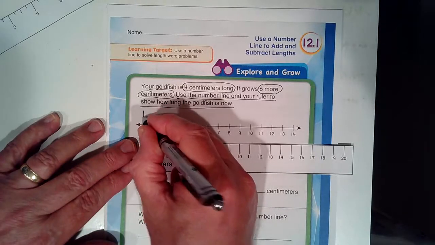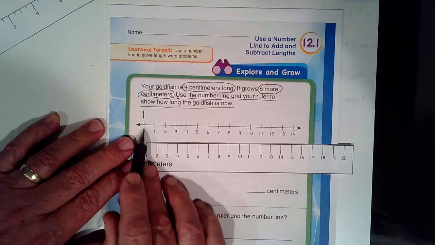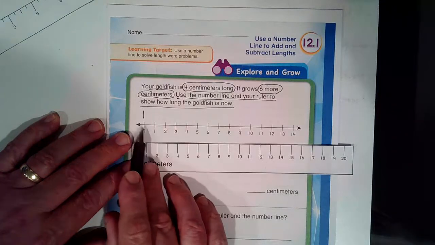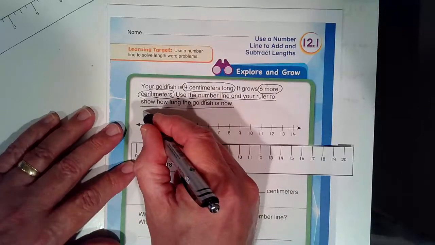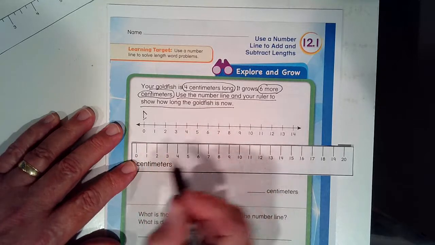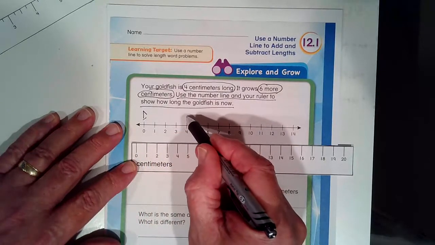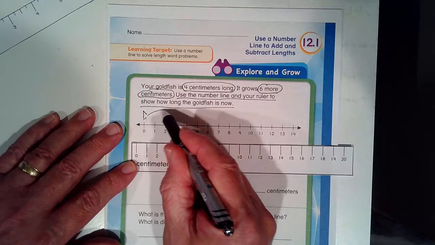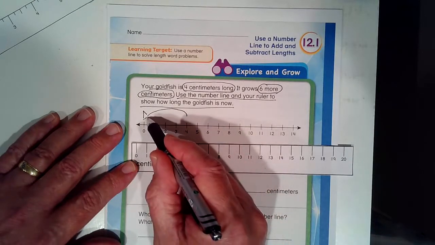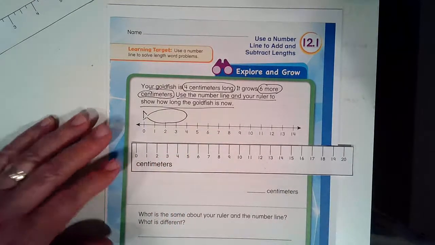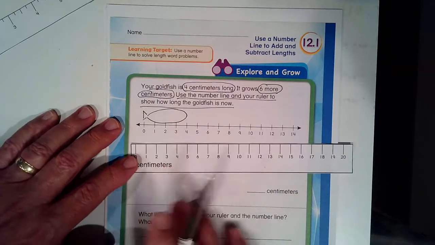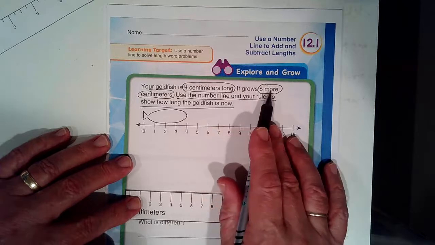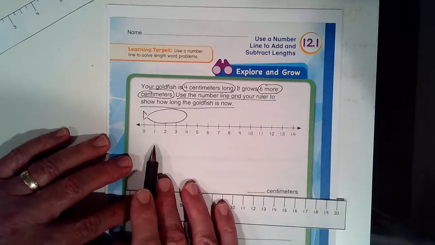All right, so we have a goldfish that is 4 centimeters long. I'm going to start my drawing on the 0, not over past the 0, on the 0, and I'm going to draw a goldfish that is 4 centimeters long. Here's my 4, and so I'm going to draw a fish right like that, 4 centimeters long. Then it says it grows 6 more centimeters.